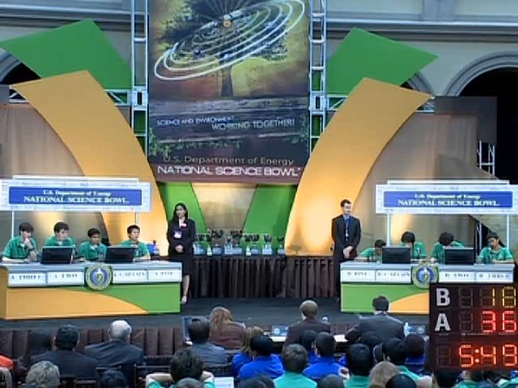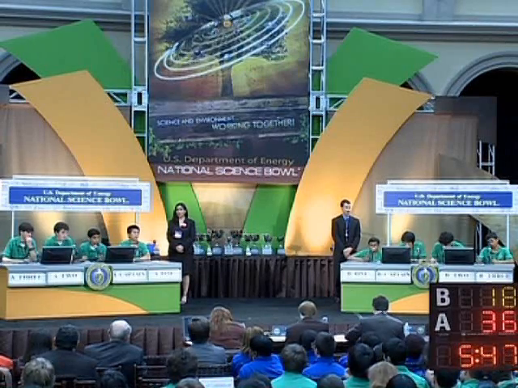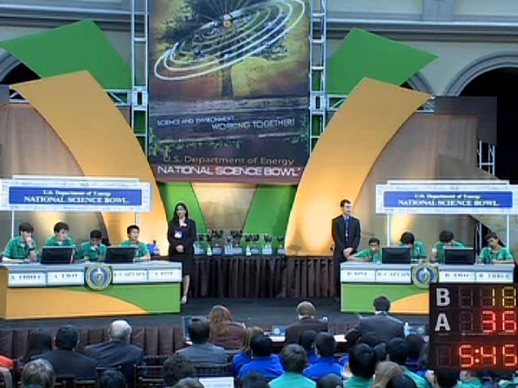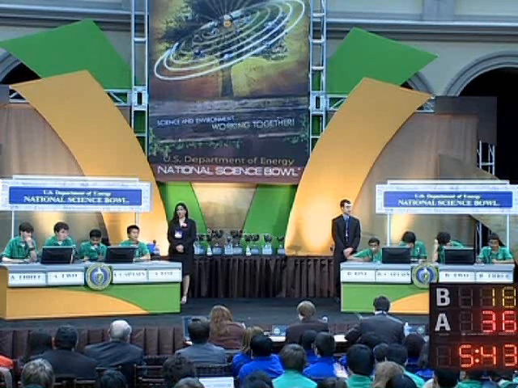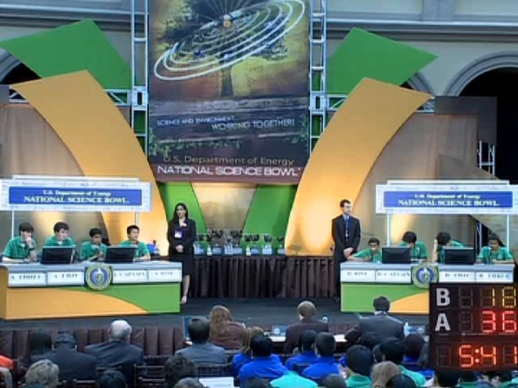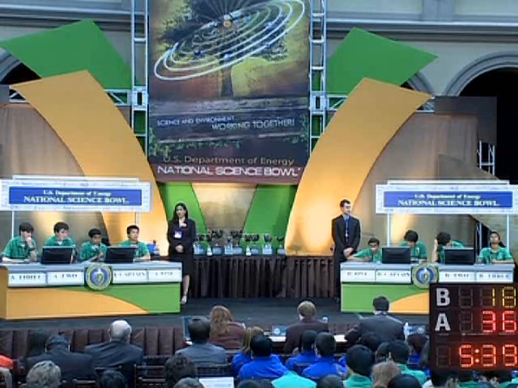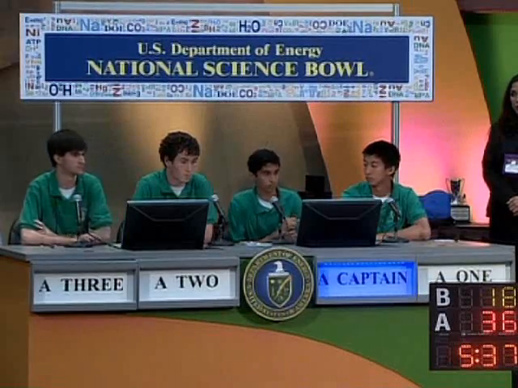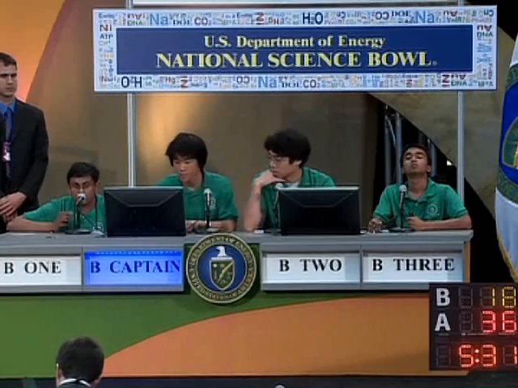Toss-up number 6 is in astronomy, and it is multiple choice. Assuming clear skies, if a second quarter moon occurs on January 30th, on which of the following days of the same month would it be most advantageous to observe a magnitude 5 star with the unaided eye at midnight? W, January 9th, X, January 15th, Y, January 27th, Z, January 30th. A, Captain. W. That is incorrect. B, Captain. January 15th. That is correct.